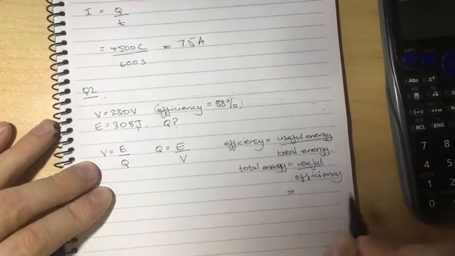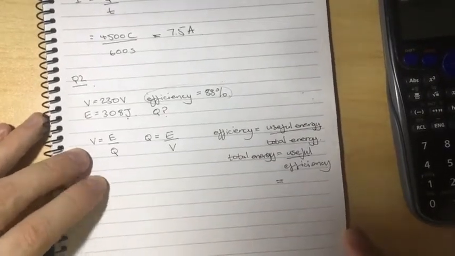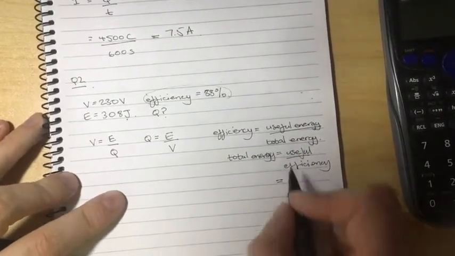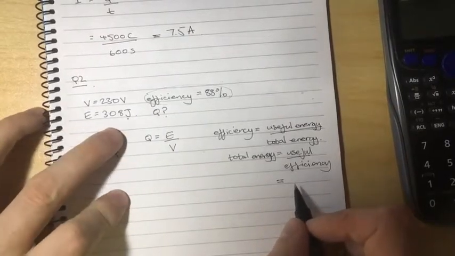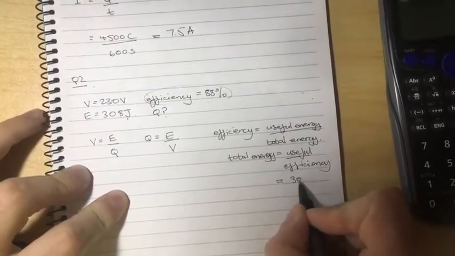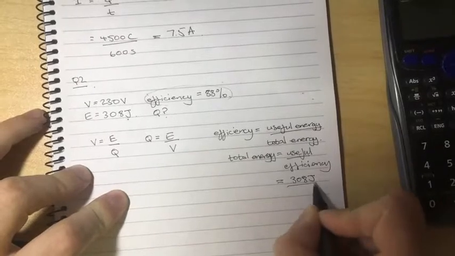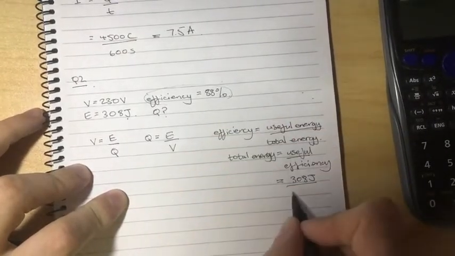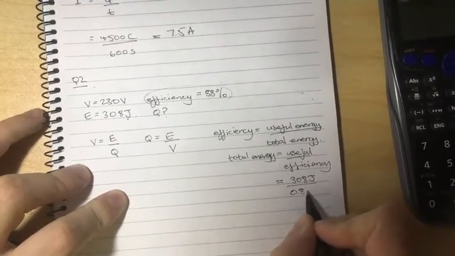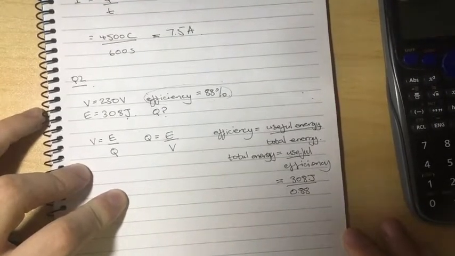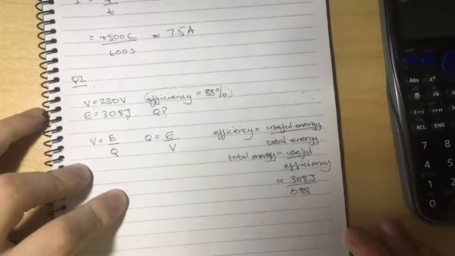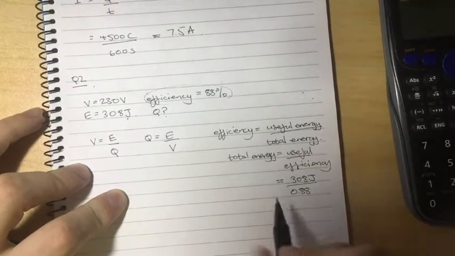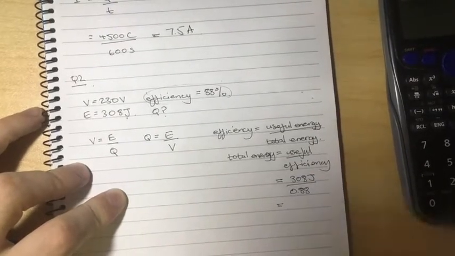In this case, it's not percent efficiency, it's just efficiency. So the useful is this value here, 308 joules, divided by our efficiency, which is 88%, but we're just going to write it in just the efficiency form, not the percentage efficiency, and then we're just going to calculate that out.